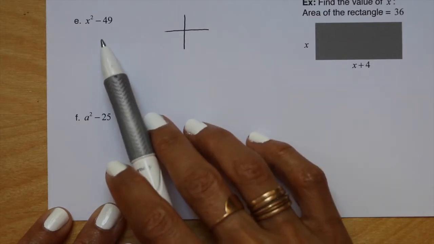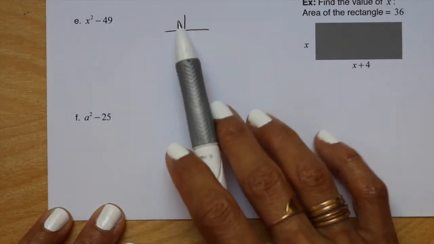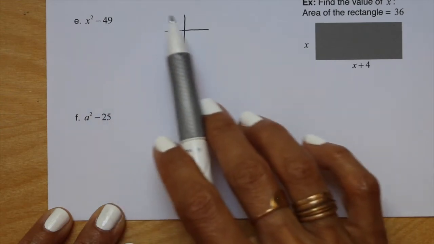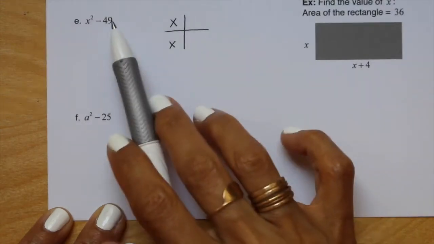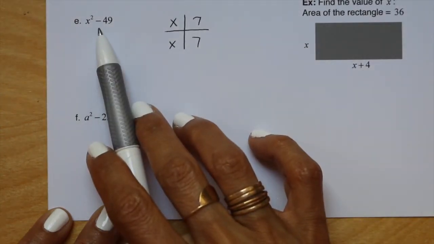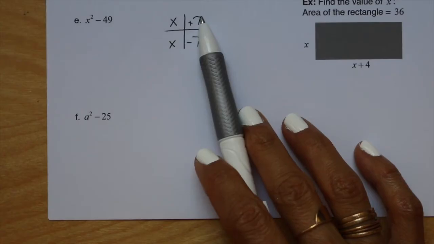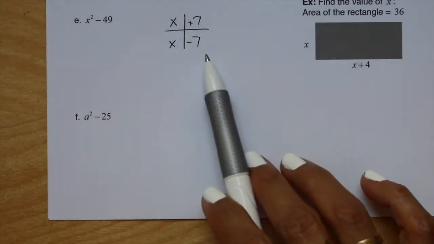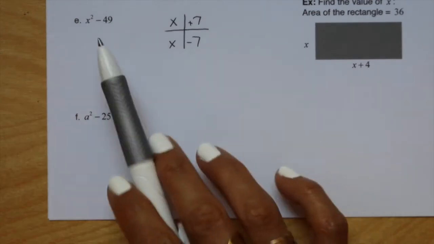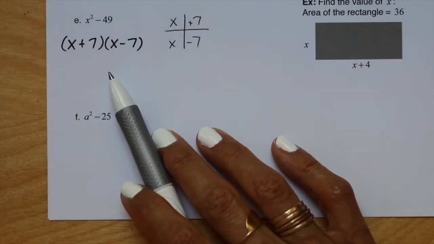This example looks a little different because we're missing the x term, but you can still use your t-chart. Up and down left still works, so you just fill in x and x. Up and down right works. We have 7 times 7, and in order for there to be no middle term, we're going to make one of these 7's positive and one negative. This way you have 7x, take away 7x, and those cancel, leaving you with no middle term. So our final answer is x plus 7 times x minus 7.